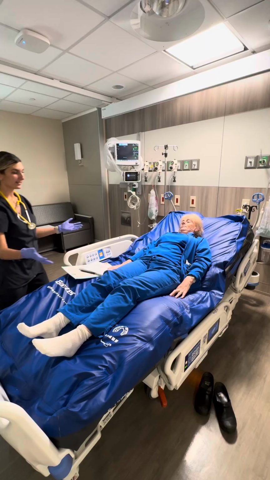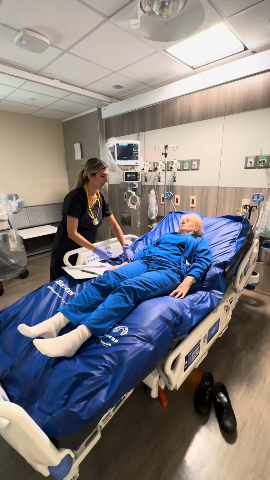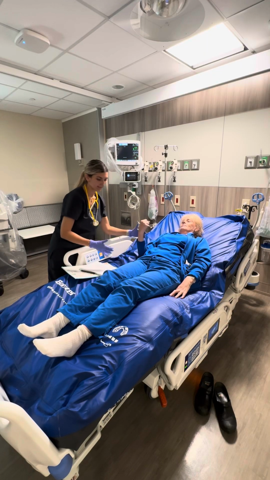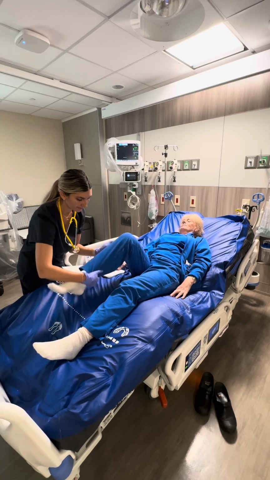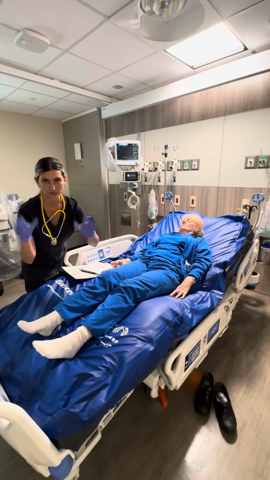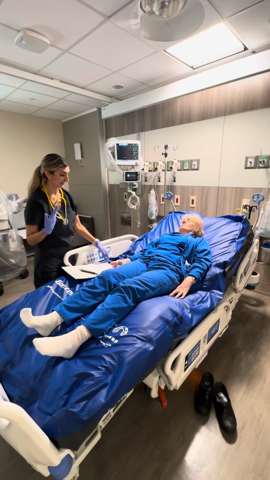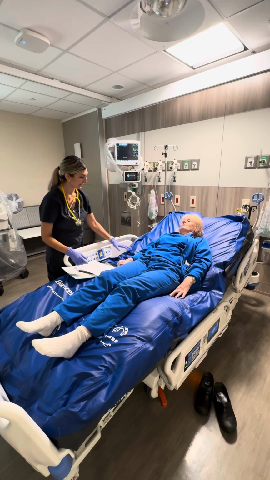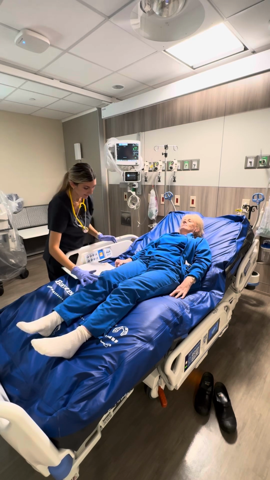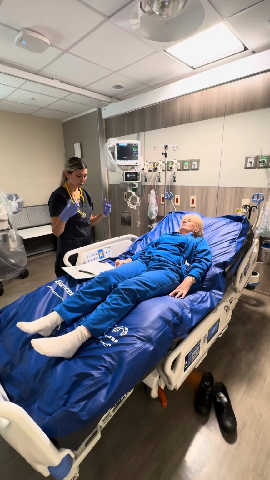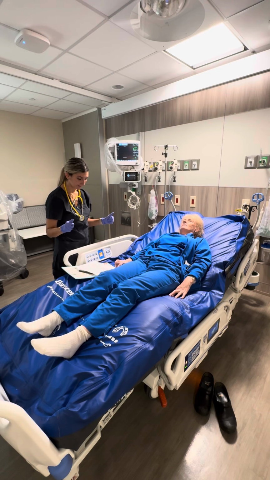And if we wanted to assess other muscle groups, we can ask her to flex her arm and resist, or bend her knee and resist. We can also ask her to move her feet up and down if we wanted to check more in detail. So we look at the tone of her muscles. There's no spasticity. It's normal tone, and there's no flaccidity either.